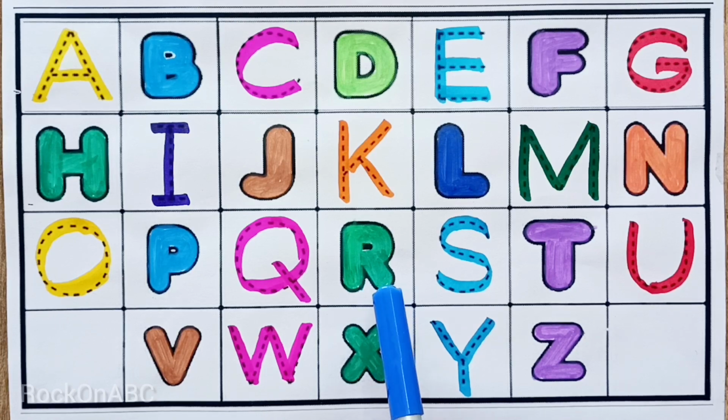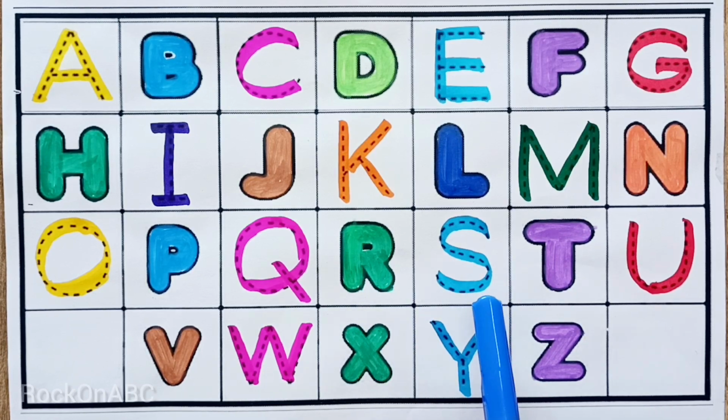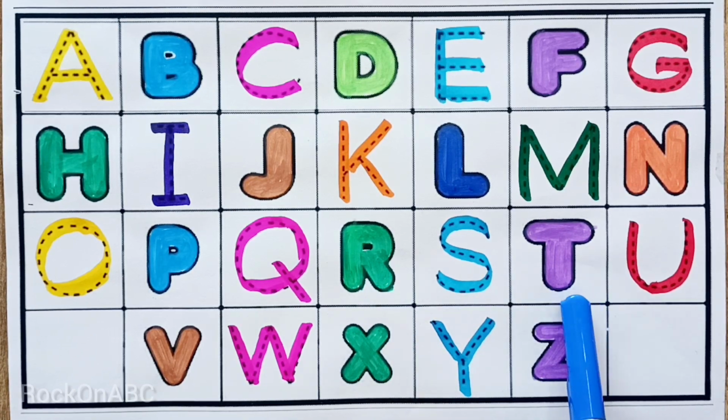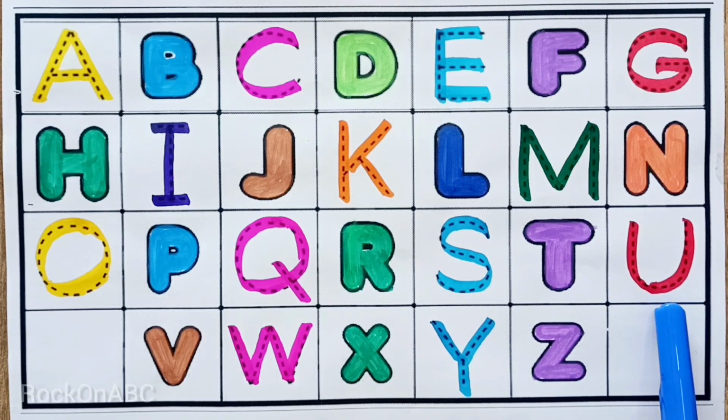R for ring, S for strawberry, T for tomato, U for unicorn, V for van, W for water, X for Xerox, Y for yak, Z for zigzag.